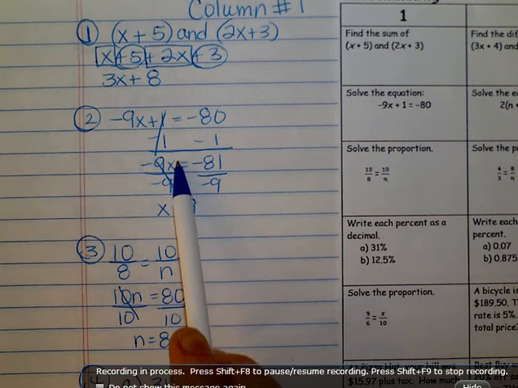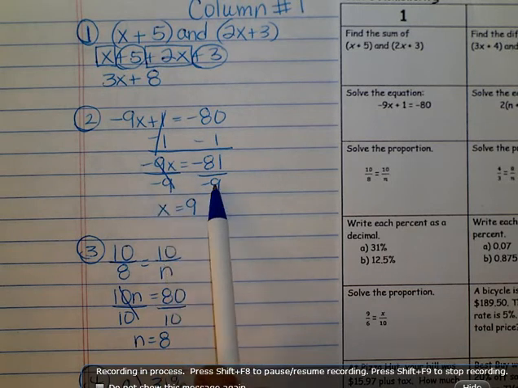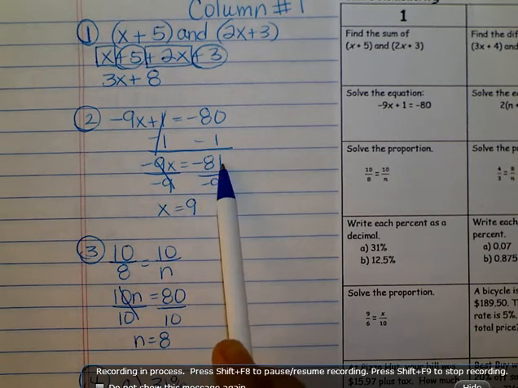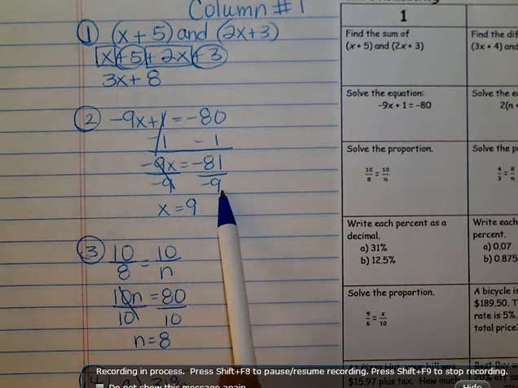Then to continue isolating our variable, we need to divide by a negative 9 on both sides. So negative 9 divided by negative 9 gives us an x on this side, and then a negative 81 divided by negative 9 gives us a positive 9. Remember, a negative divided by a negative gives you a positive.